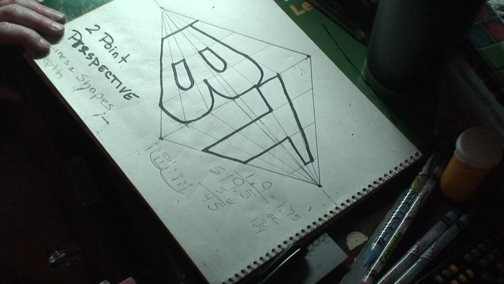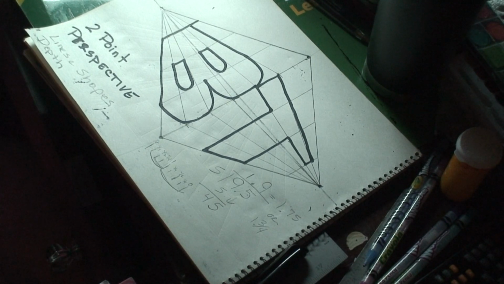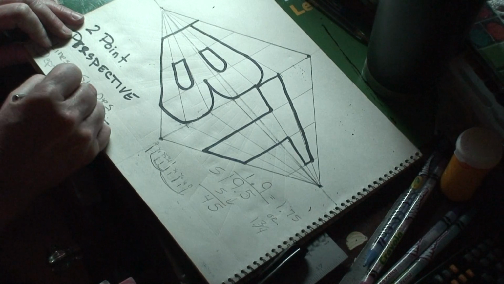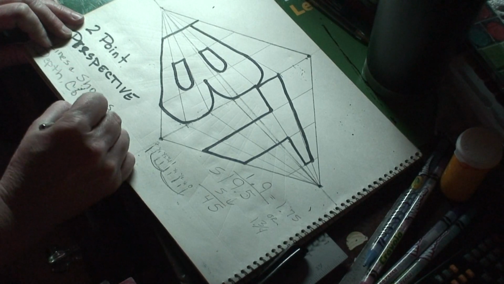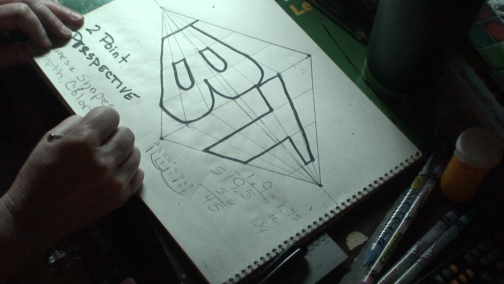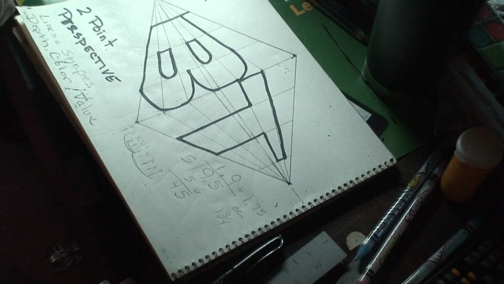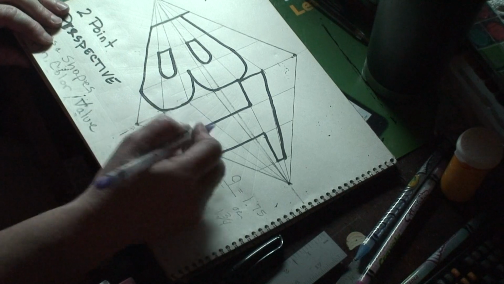Okay, so now we're going to do the same method that we did for the coloring. So we're going to have color and value. Okay, now doing it this way is a little bit different. You may choose different colors, but I'm going to stick with the same one.